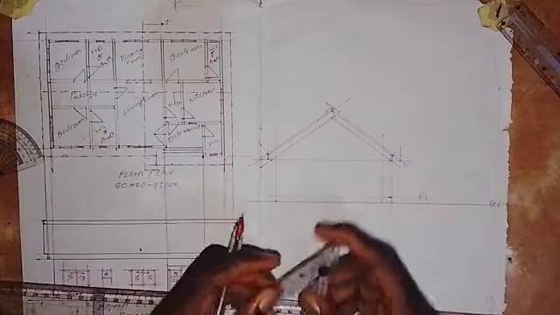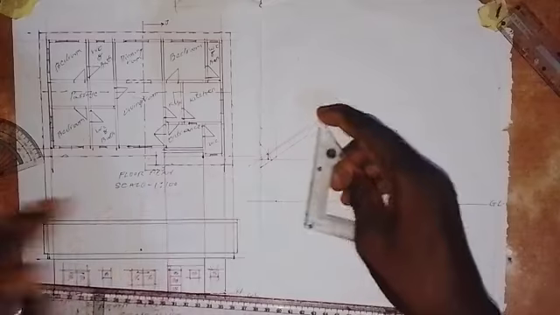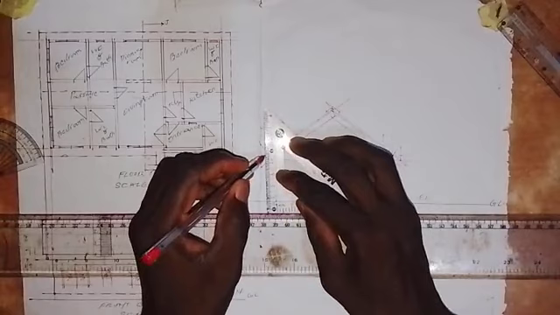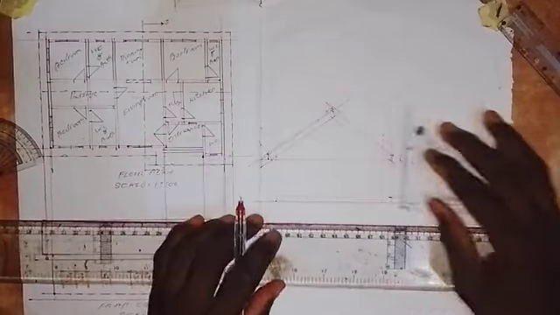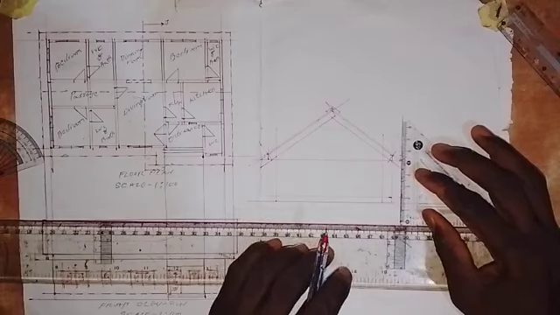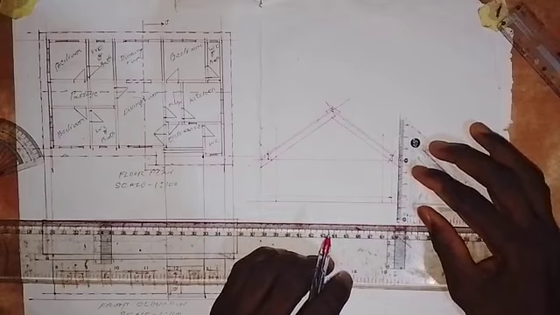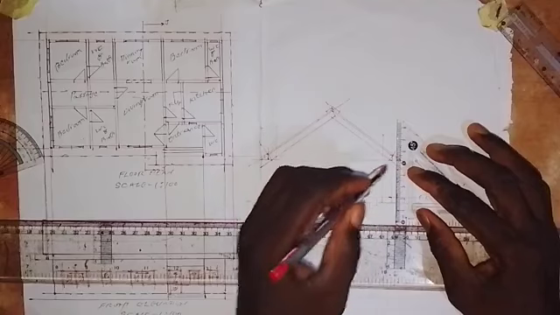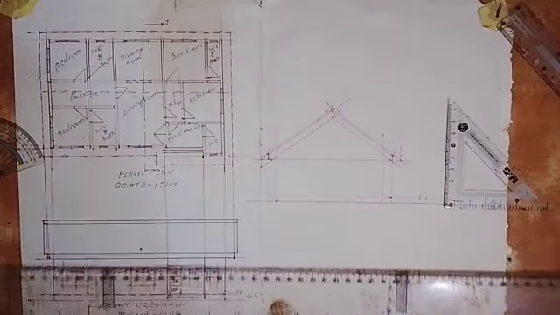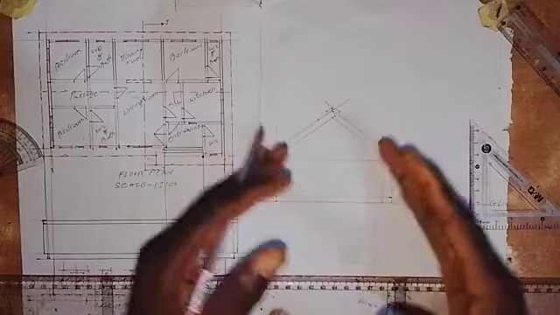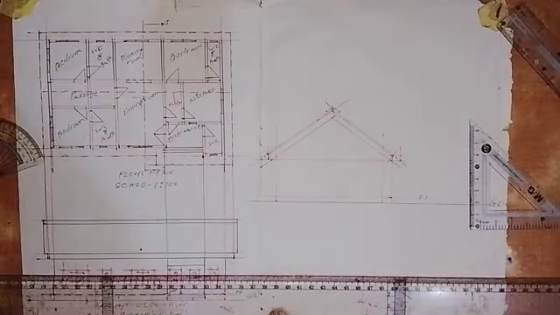For the roofing material, we have to terminate it. So I'm going to terminate it. Move away a little bit, terminate it here, and here also. Move away a bit, and terminate it somewhere here. So we have this. All right, so we already have the roof here. This is how the roof will look.